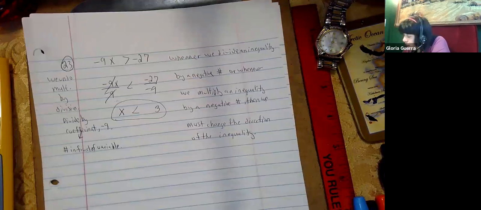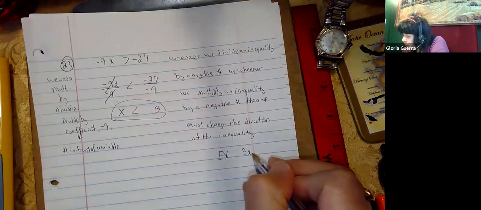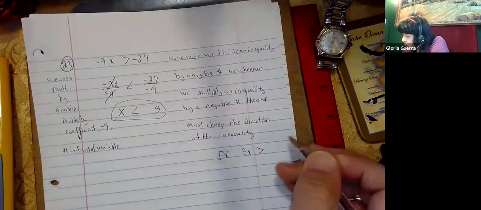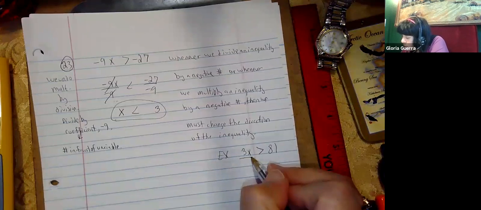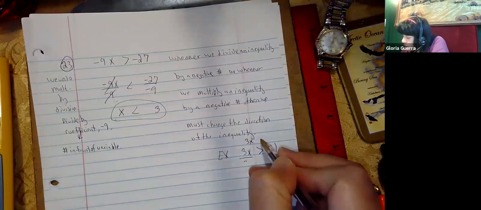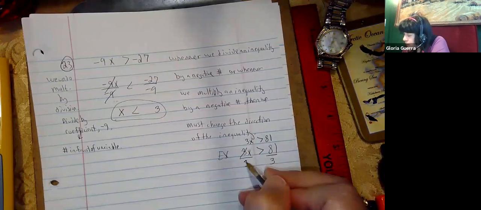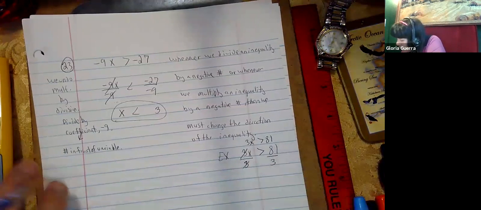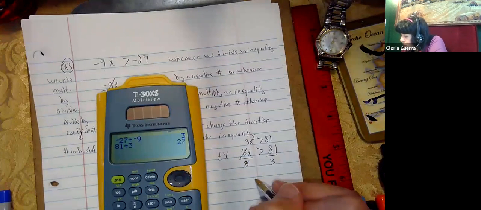If I had, just making this up, 3x is greater than 81, and then I divide both sides by 3, and then I use my calculator, 81 divided by 3 is 27. This is x is greater than 27.